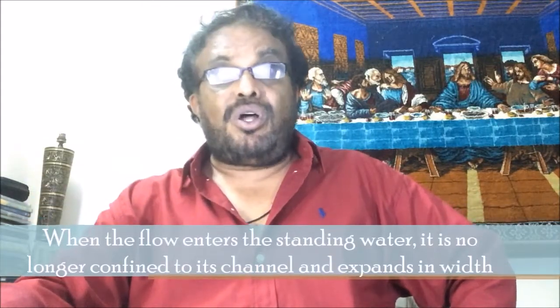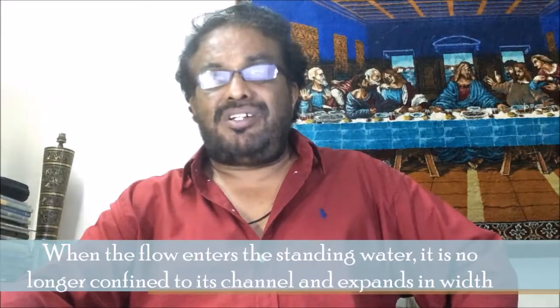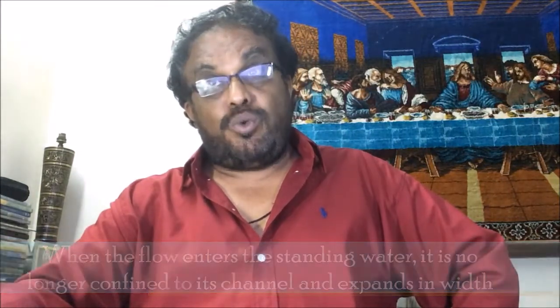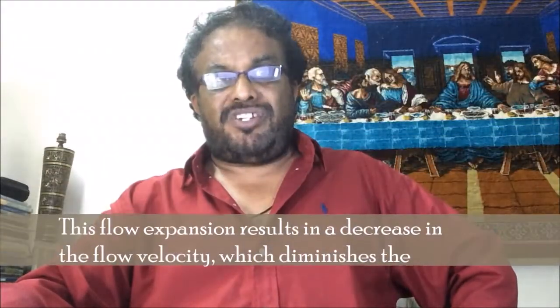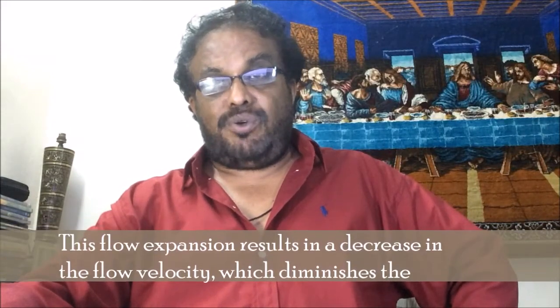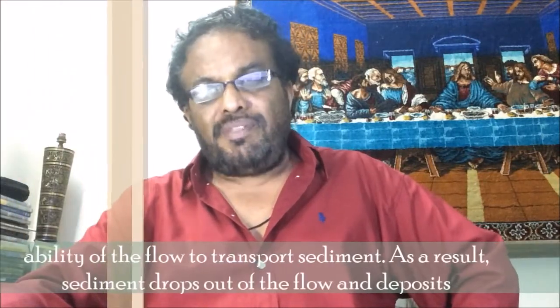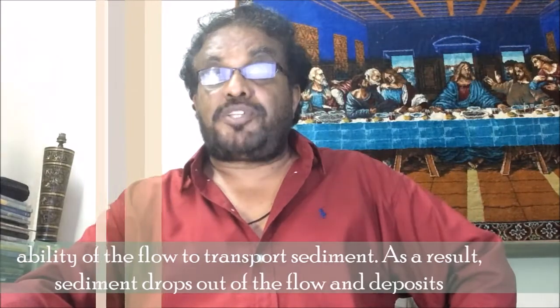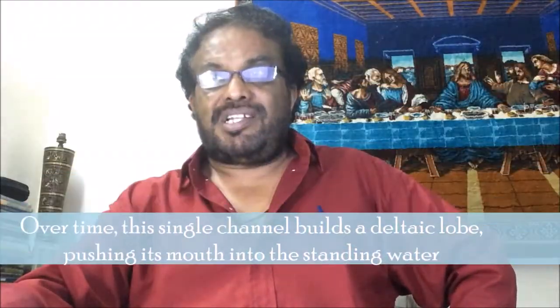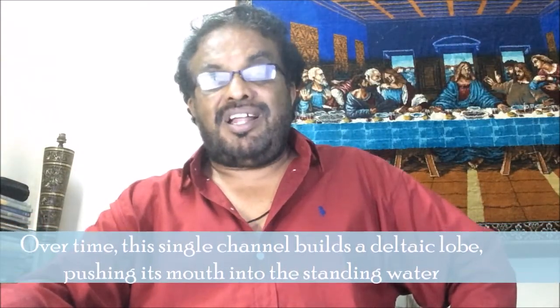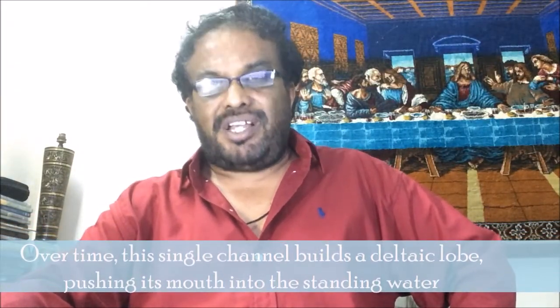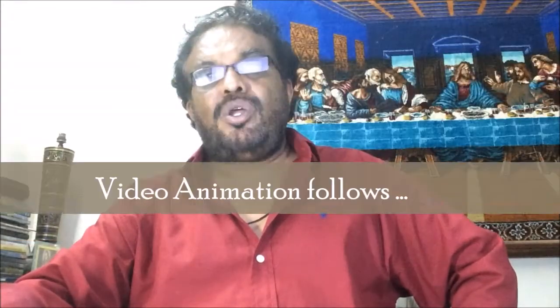When the flow enters the standing water, it is no longer confined to its channel and expands in width. This flow expansion results in a decrease in the flow velocity, which diminishes the ability of the flow to transport sediment. As a result, sediment drops out of the flow and deposits. Over time, the single channel builds a deltaic lobe, pushing its mouth into the standing water.